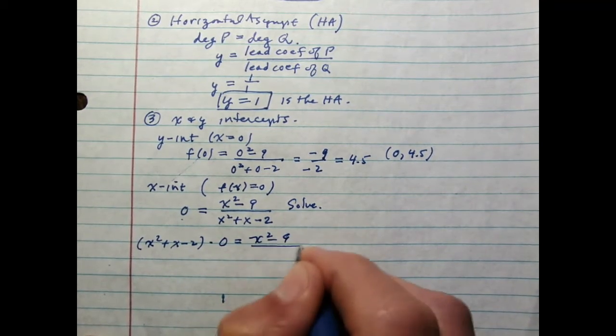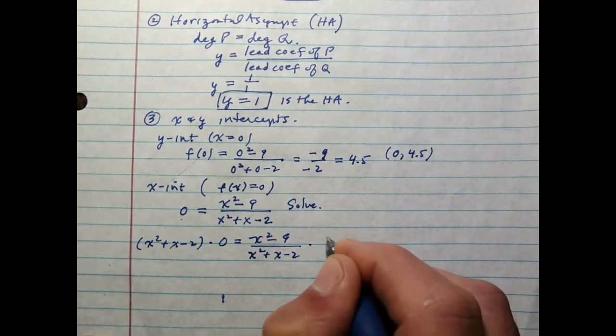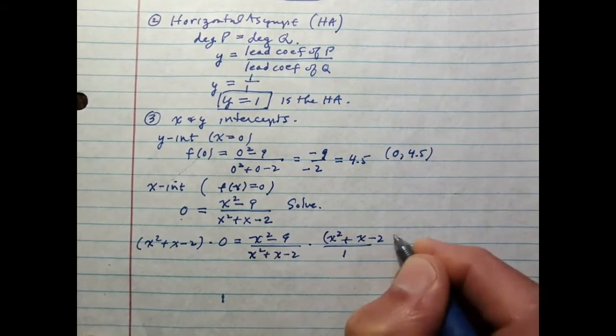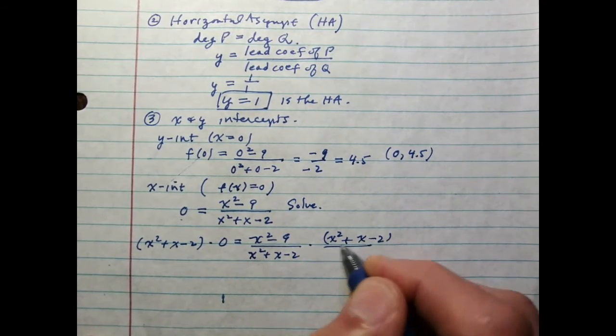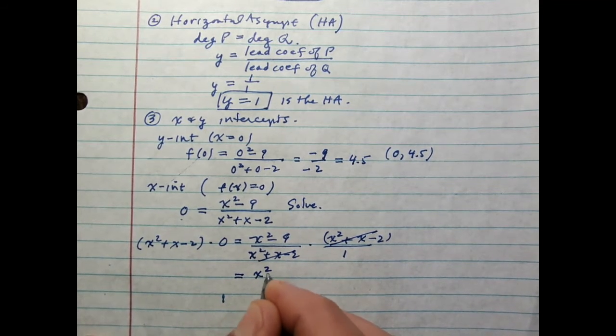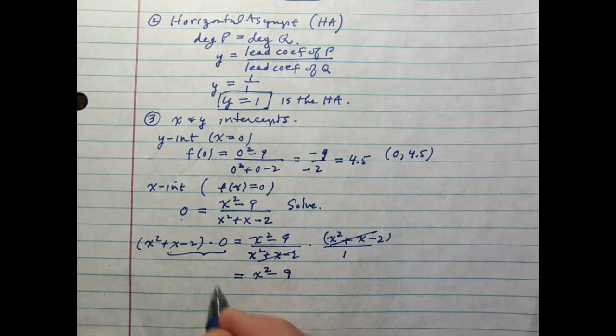And if you multiply both sides by the denominator, what will always happen? So that's the denominator over 1 on the right-hand side. This will cancel on the right, so we have just the numerator, x squared minus 9. And the left-hand side will still be 0, because anything times 0 is itself. So there we have 0 equals the numerator, and we've got to solve.